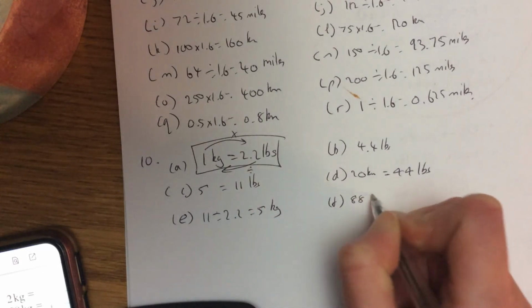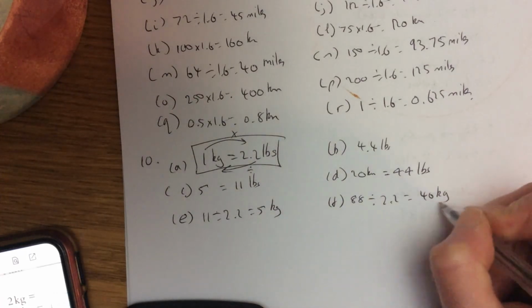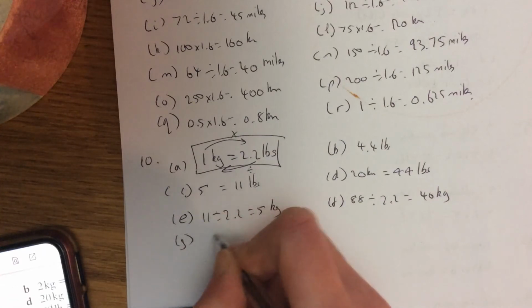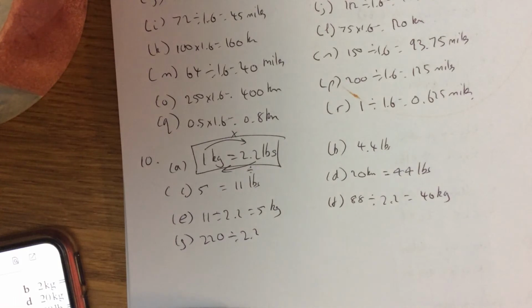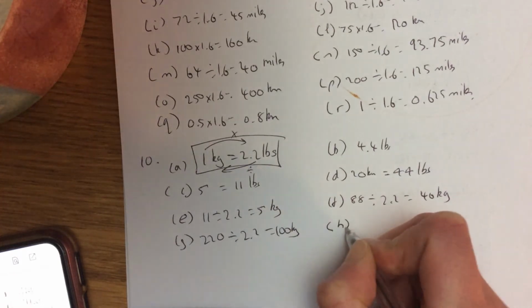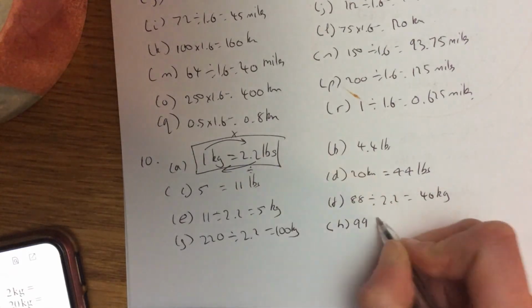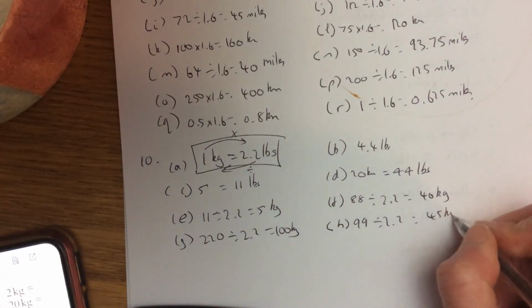F, 88 pounds. So it's going back the way, so it's a division. 40 kilos. G is 220 pounds going back the way, so it's a division. 100 kilos. H, 99 pounds. Again, I'm going back the way, so it's a division. 45 kilos.